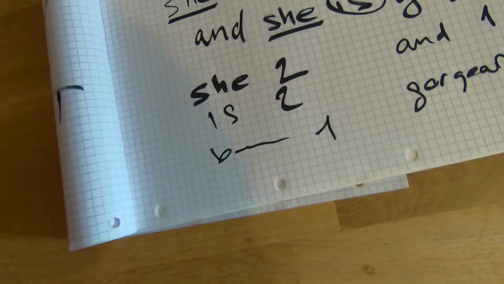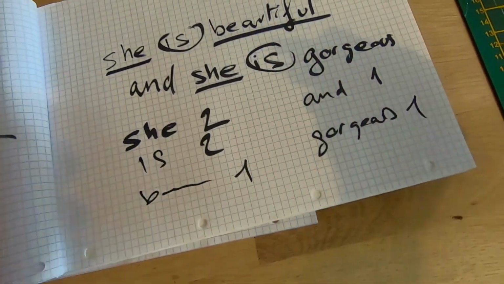So now it's pretty easy to know what are the most used words.